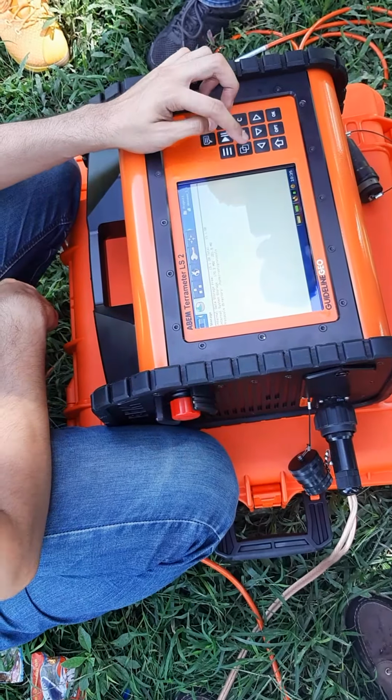If you press this button, this is the tab button. You can jump from here to here. You cannot use the arrow here, you have to press this one for the tab. I press this one and we jump to another tab. If you want to go back, press shift and this tab button, and then go backwards.